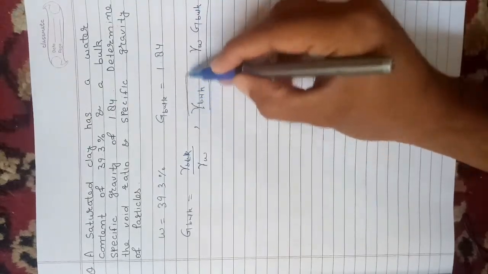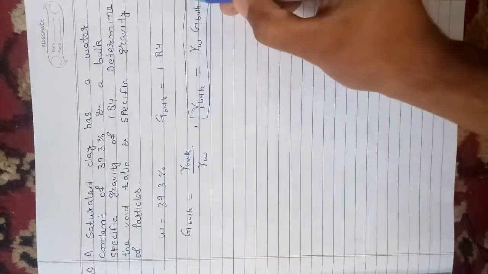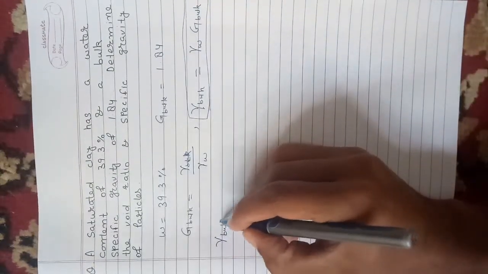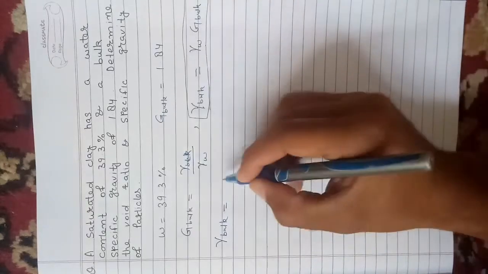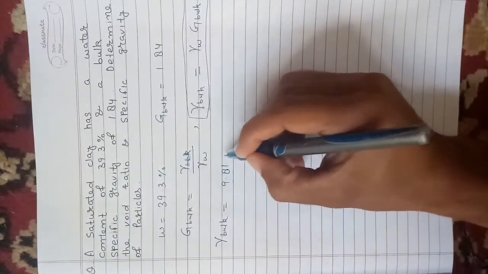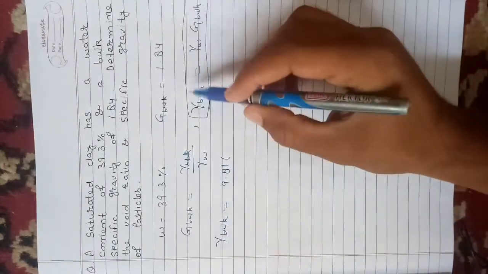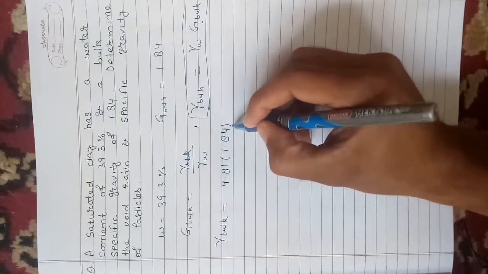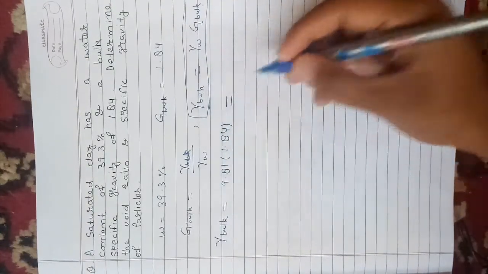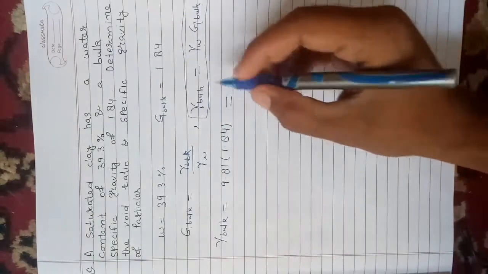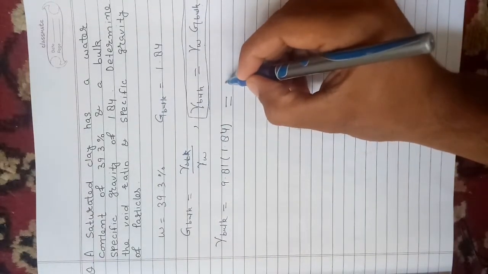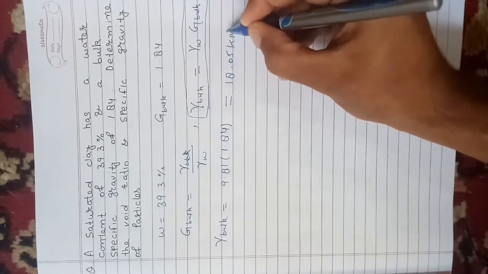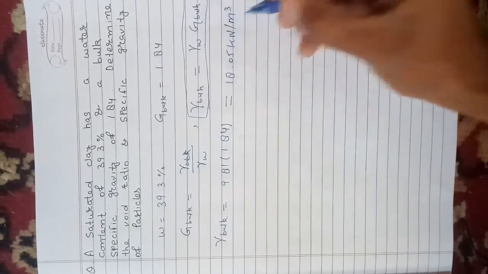Now you will find this: the unit weight of water is 9.81 times the bulk specific gravity, given as 1.84, so this will come to 18.05 kilonewton per meter cube.